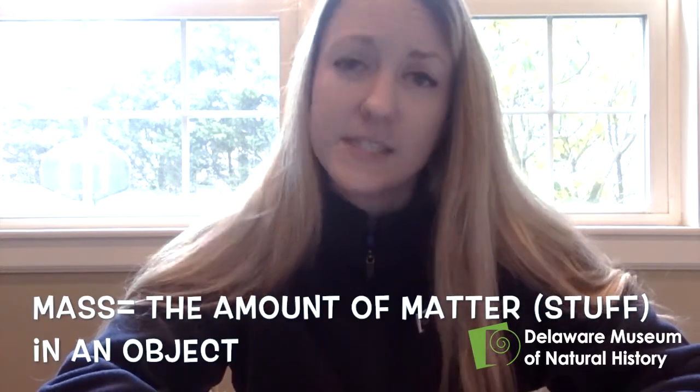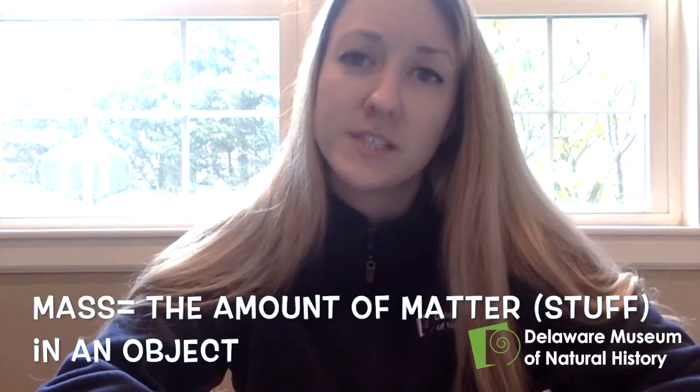So the first term we're going to go over is mass, and mass is the amount of stuff or matter that's in an object. What could help with this is that the word mass comes from the Greek word massa, which means a lump of dough. So I have some Play-Doh here.